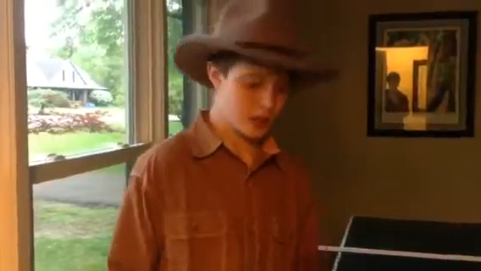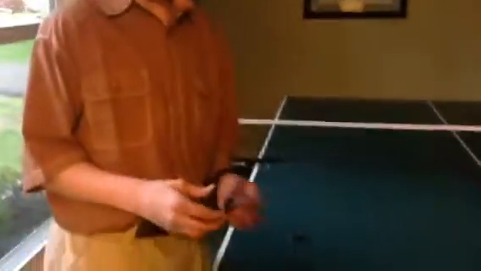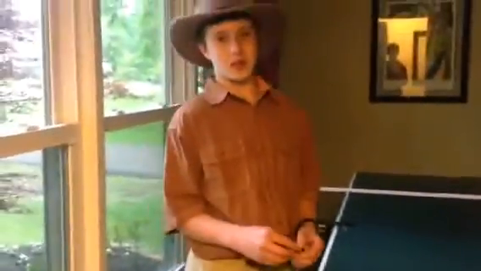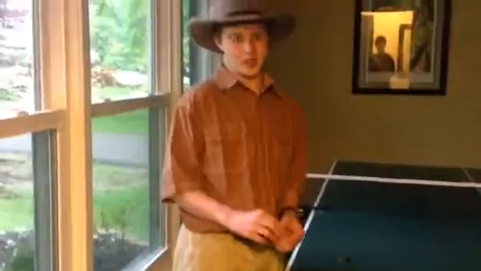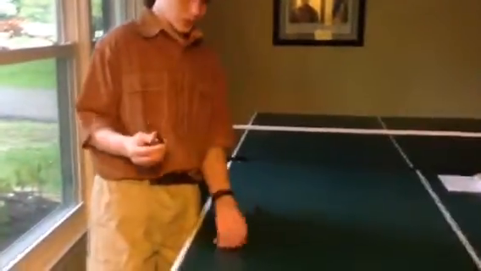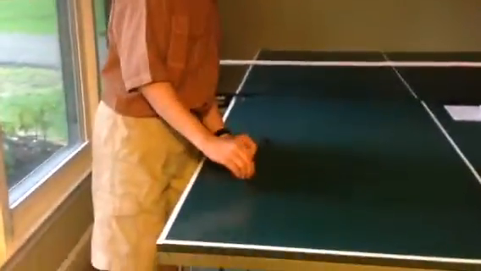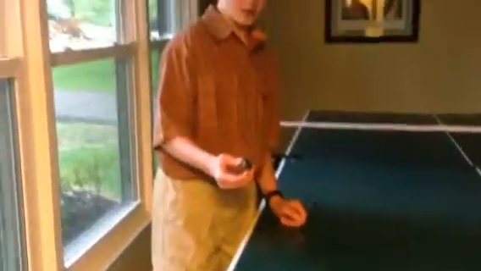Let's jump right in. So here, I have some ordinary donut magnets. As you can see, they attract to each other because they are opposite poles. So what I'm going to do is show you what happens when two or more magnets interact with each other. I'm going to have one on the ping pong table, and one in my hand, and I'm going to move them closer until they attract.